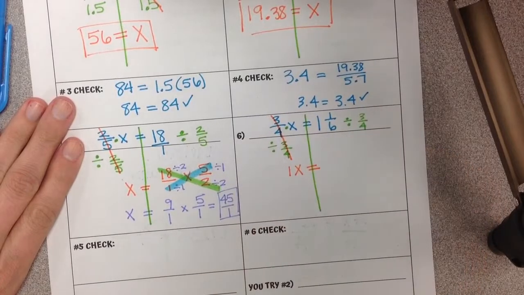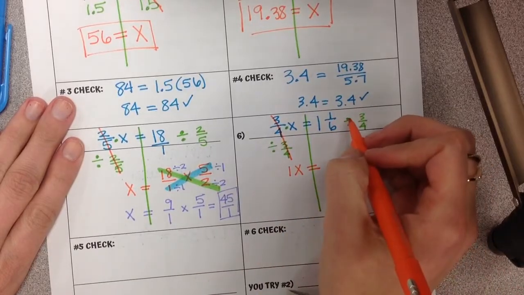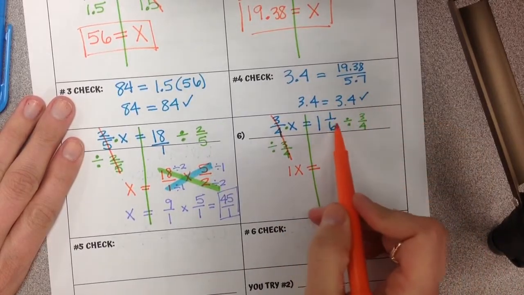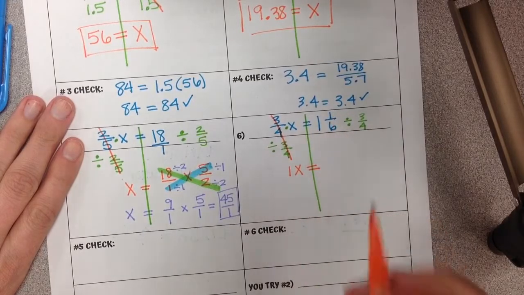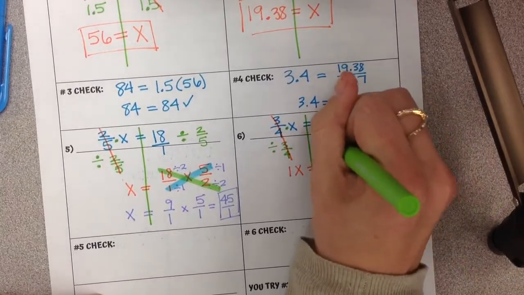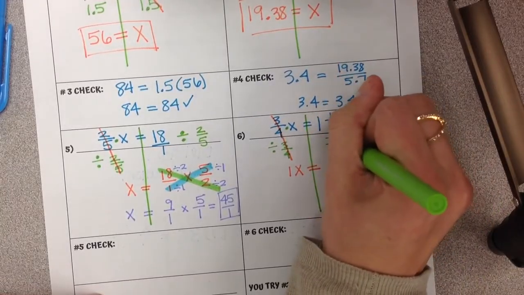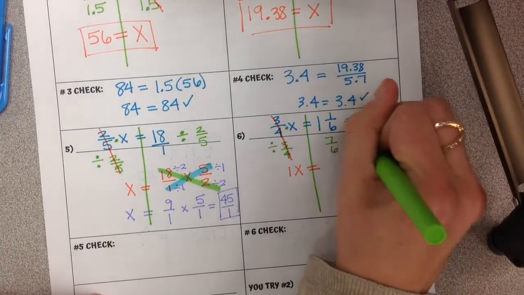And then over here, we need to divide. But in order to divide, we need to have improper fractions. So 1 and 1/6. As an improper fraction, 1 times 6 is 6, plus 1 is 7. 7 over 6 divided by 3/4, which is already a fraction.